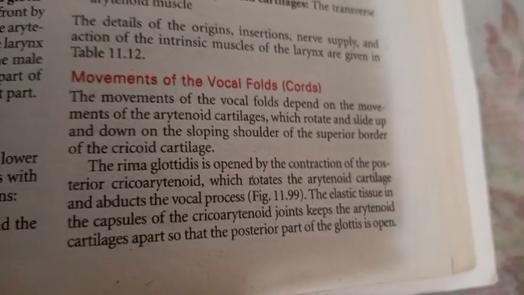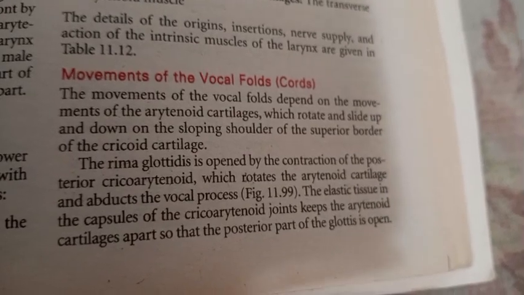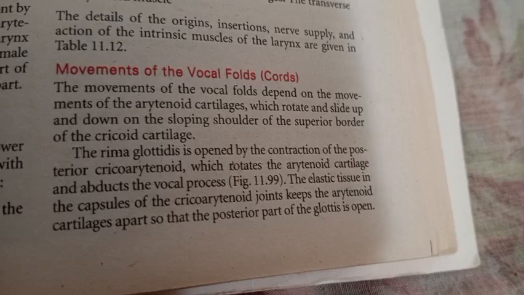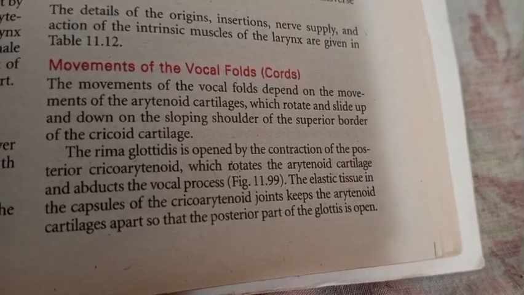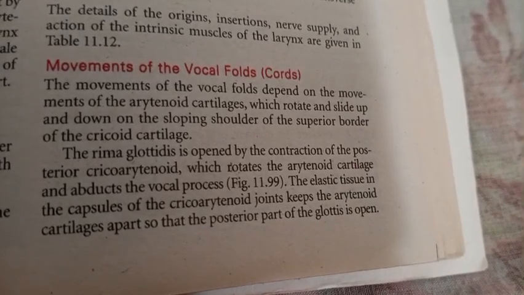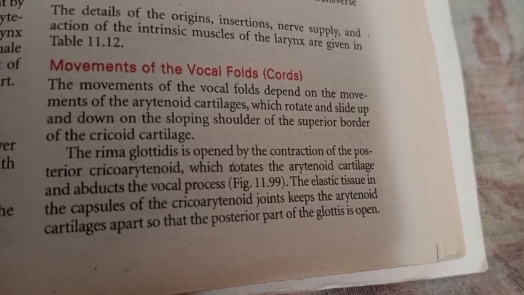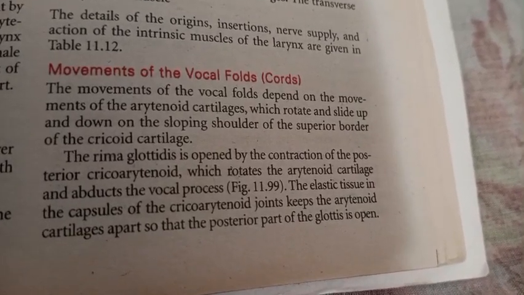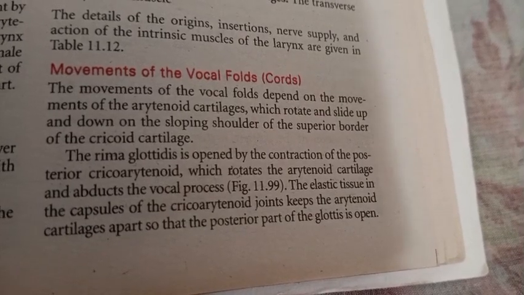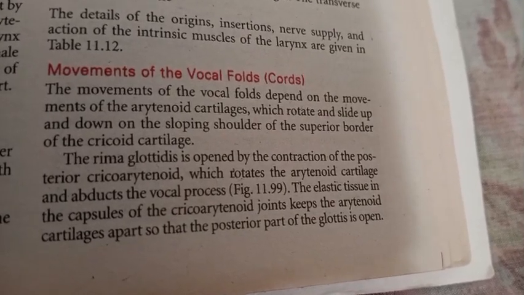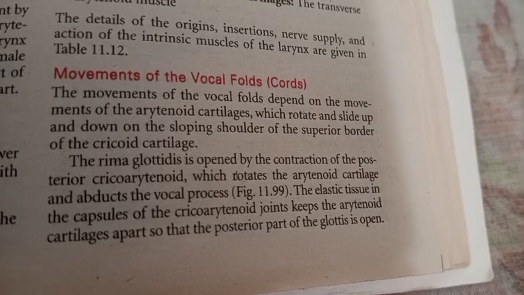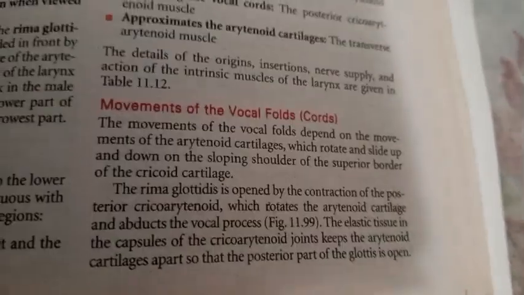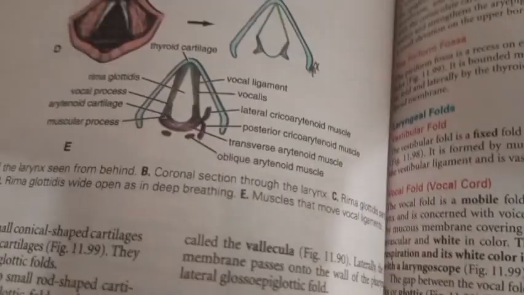The rima glottidis is opened by the contraction of the posterior cricoarytenoid, which rotates the arytenoid and abducts the vocal process. The elastic tissue in the capsules of the cricoarytenoid joint keeps the arytenoids apart so that the posterior part of the glottis is open.